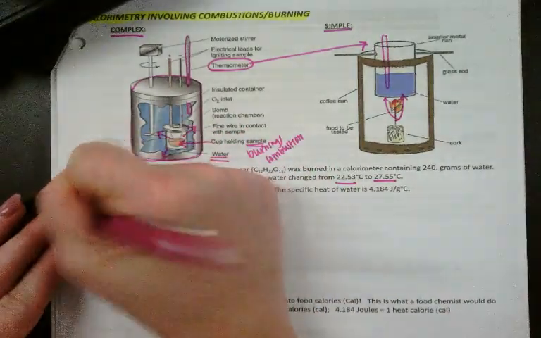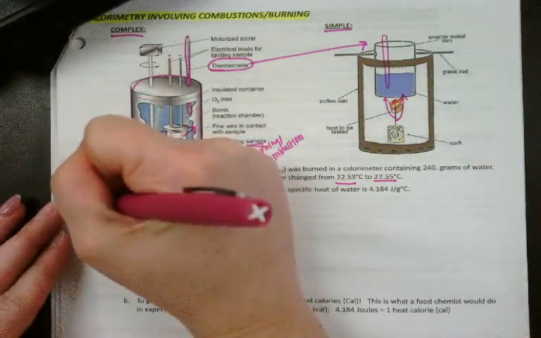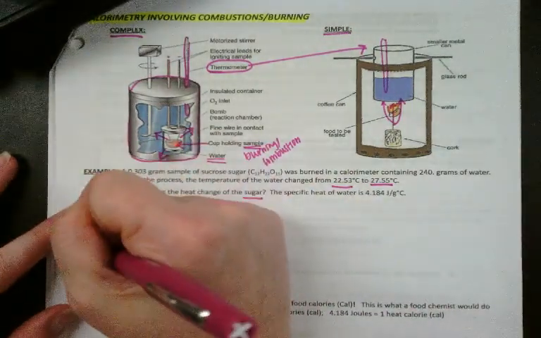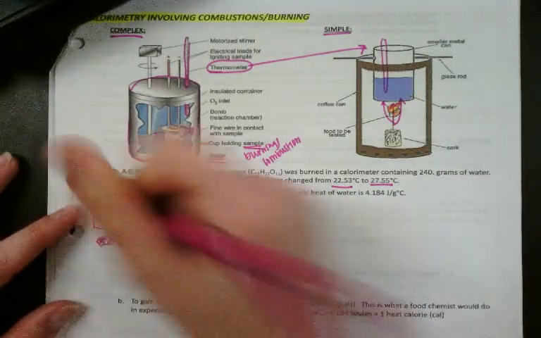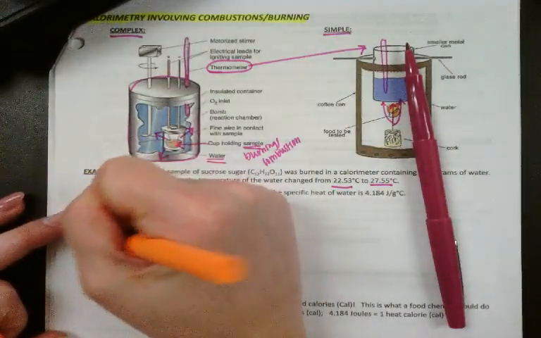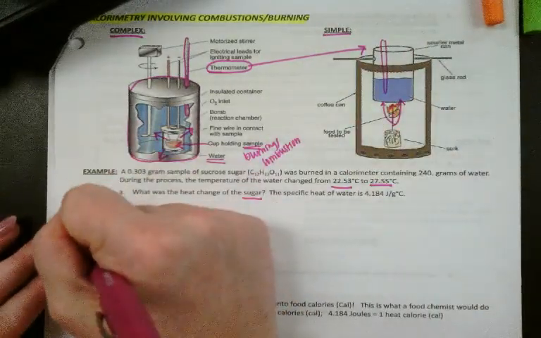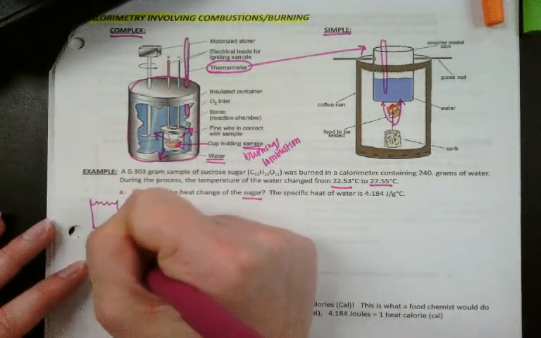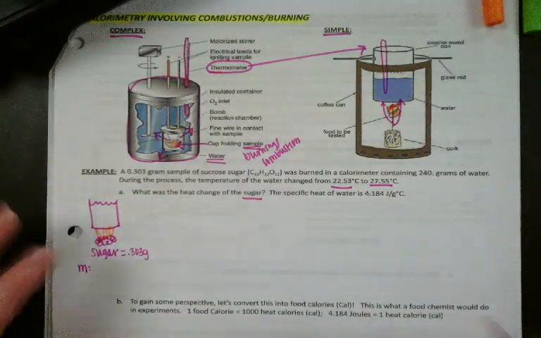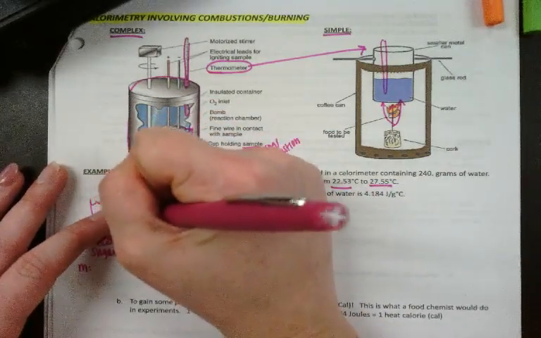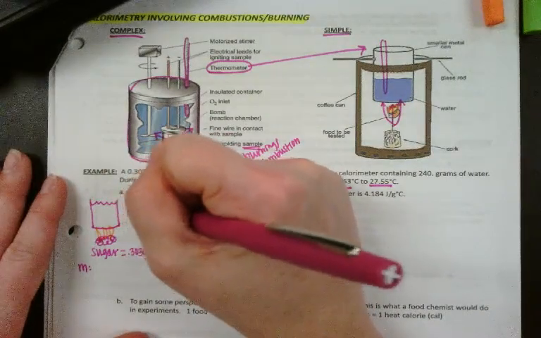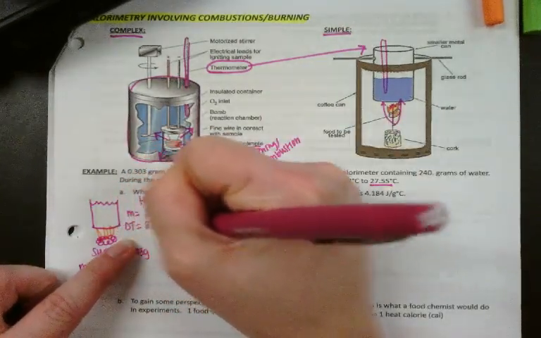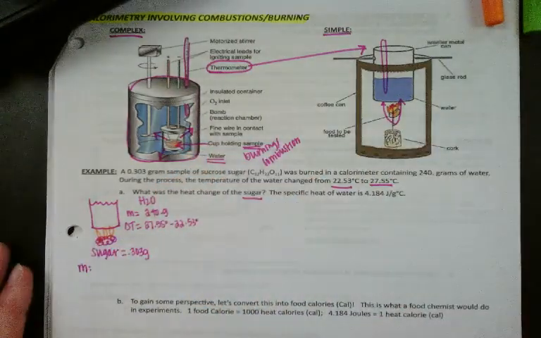I'm going to draw, and again, it's not because I think I'm good at drawing. I'll be the first one to admit that I'm not. Just so that way we're able to see it. I'm literally going to draw the reaction that's happening. So I have my sugar. Those are supposed to be flames that are burning. What is our mass of our sugar? 0.303 grams. For our water, what was the mass? 240 grams. And our delta T was 27.55 degrees minus 22.53 degrees, right? Everybody agree with that?